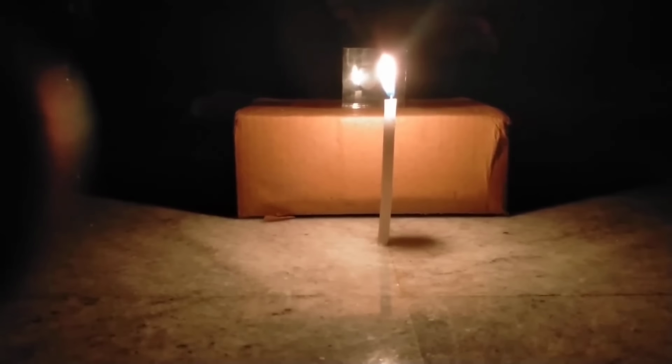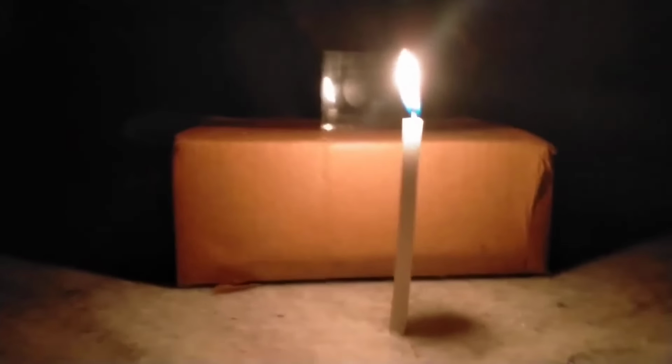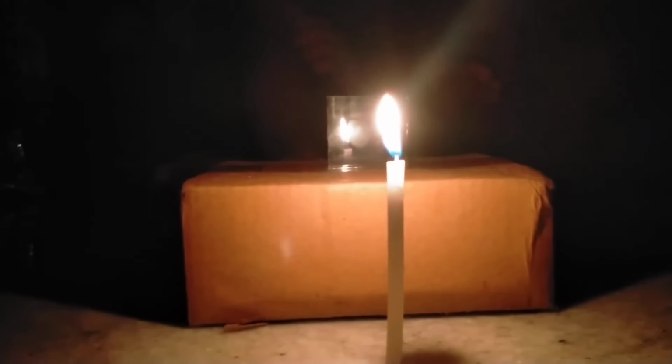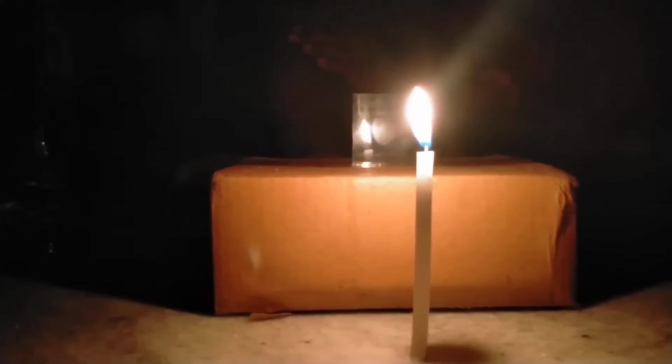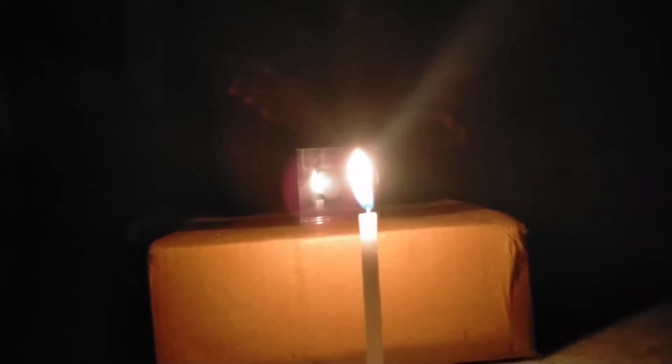We have to record that distance. The distance from the glass strip to the lighted candle can be taken as the object distance. Here the lighted candle is the object, and the unlit candle can be considered as the image.